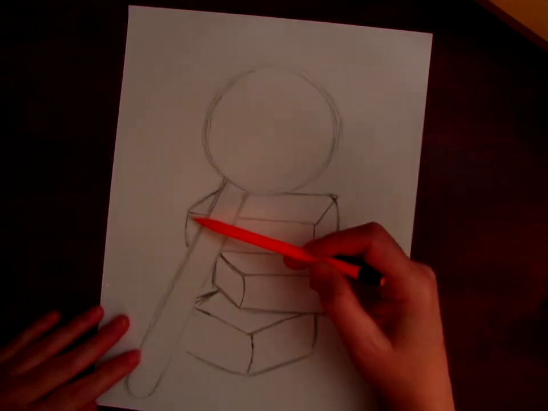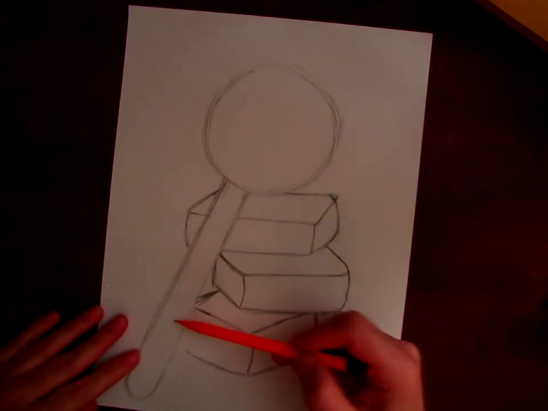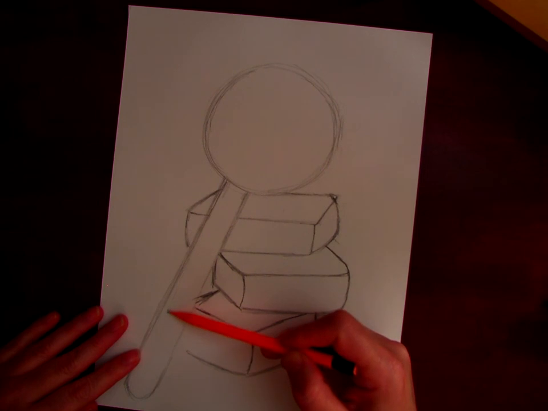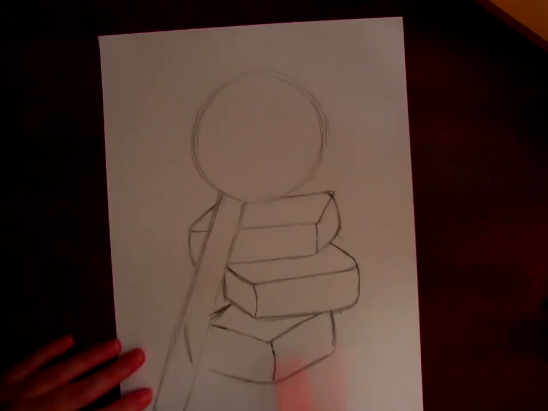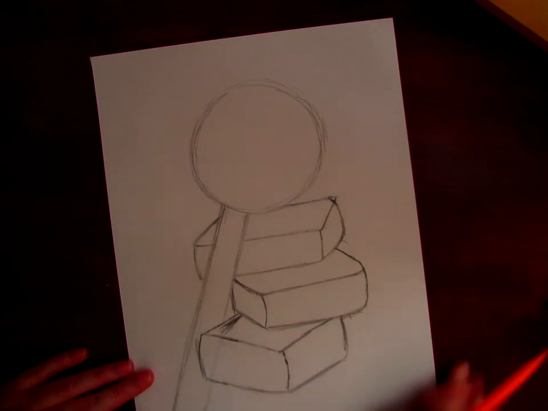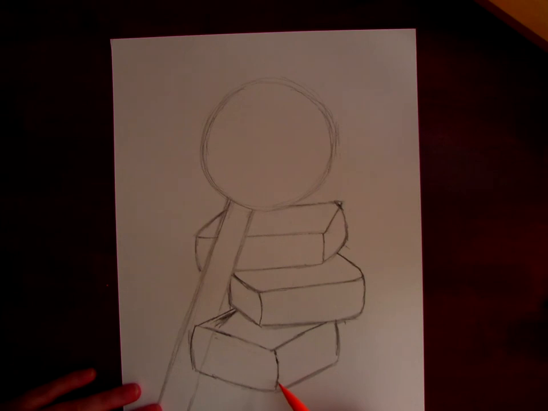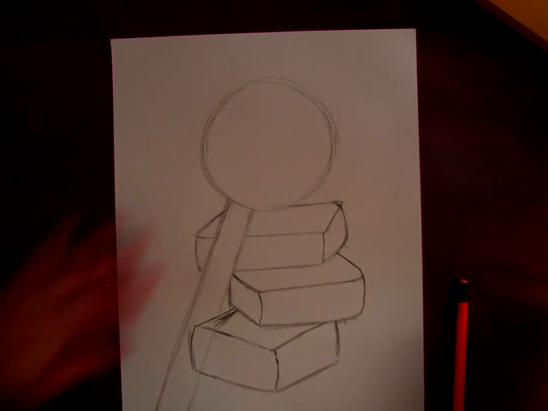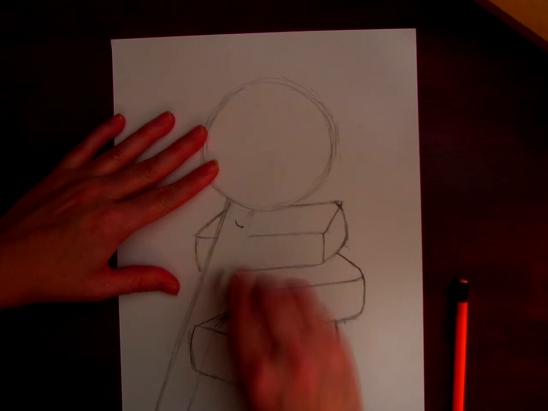So this part here actually is wider. This part should be going out this way. Oh no, I messed up on the stick there. No worries, I guess that's what the eraser is for. Okay, so I'm going to have to erase this part here.